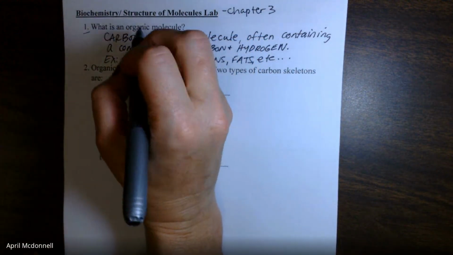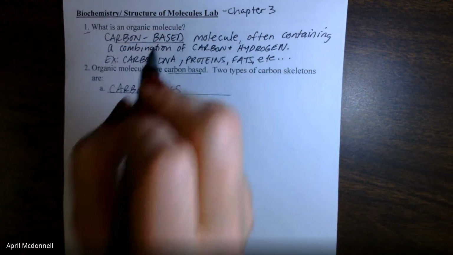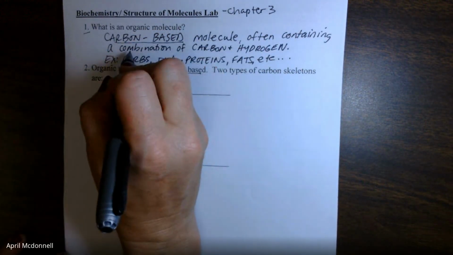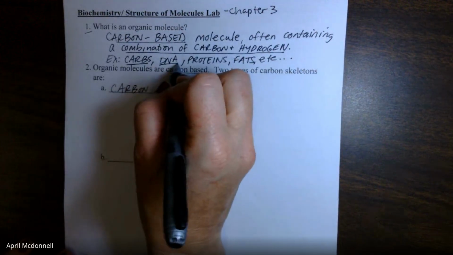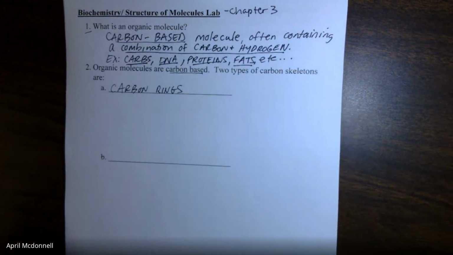Organic molecules are going to be carbon-based molecules, often containing a combination of carbon and hydrogen. Some examples of organic molecules are molecules that you have heard about before: carbohydrates, DNA, proteins, fats are examples of organic molecules. Organic molecules are very diverse, and many organic molecules are made of something called a carbon skeleton.